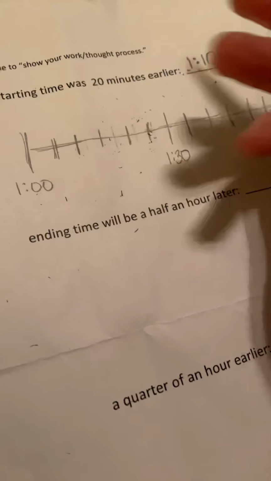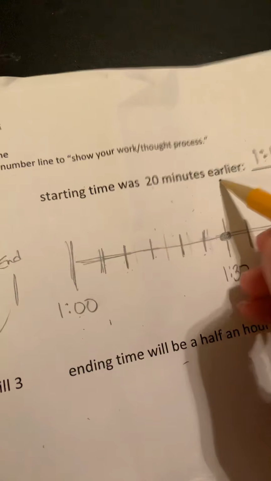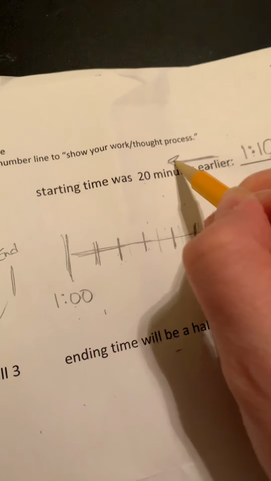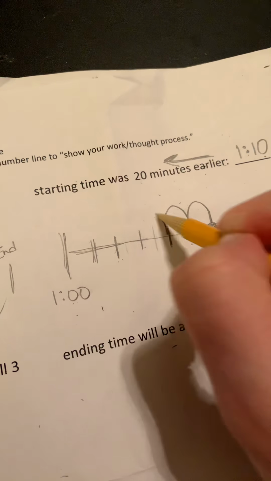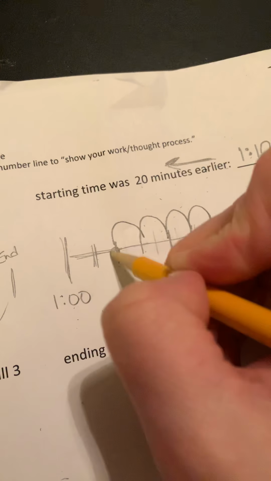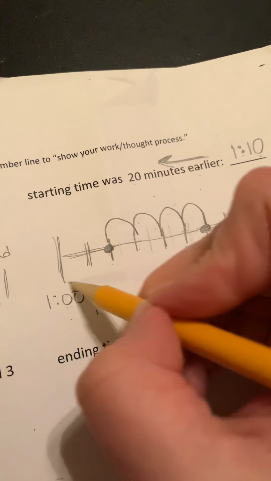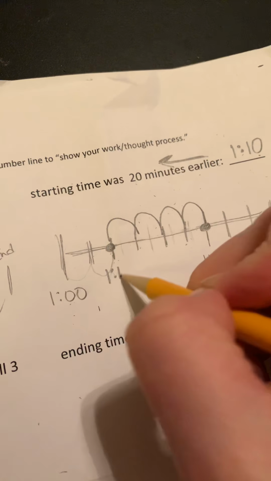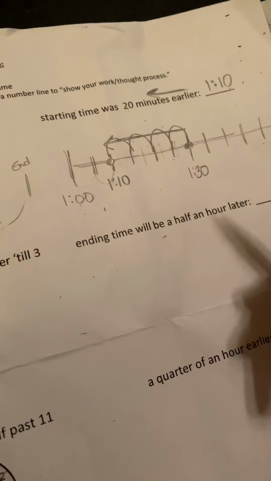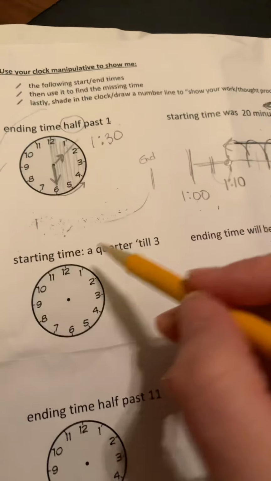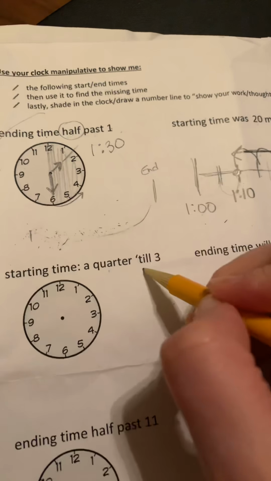All right, so what should we mark first? 1:30. Bam. Earlier means you have to go earlier. You have to go back 20 minutes. So let's jump and count 20. 5, 10, 15, 20. What time is that? Well, it's 1:10. So using your number line, you could do something like you're at 1:30 and you go back that way. It doesn't matter. I like the jumping. Starting time, we're 1/4 till 3. What do we know that till means?